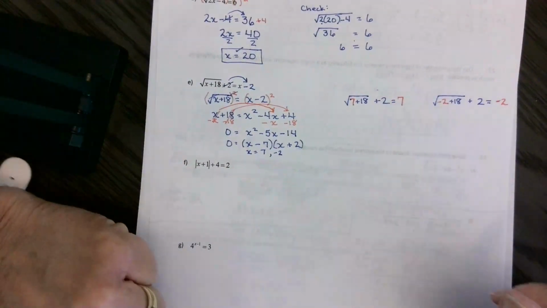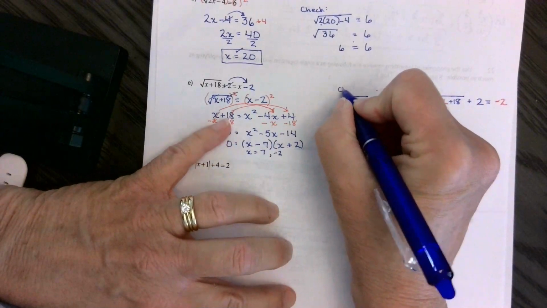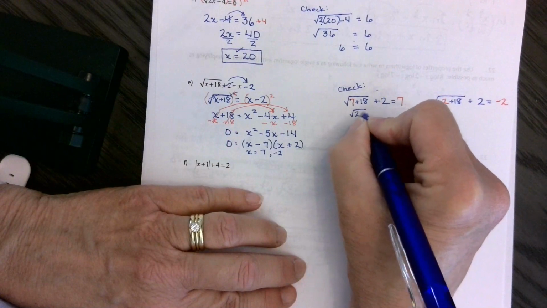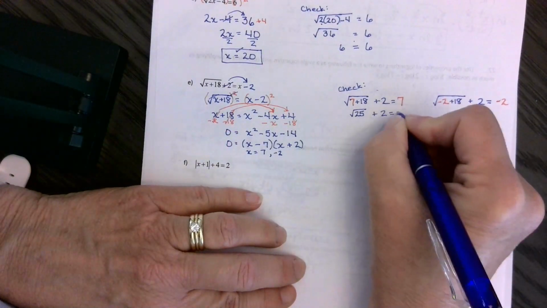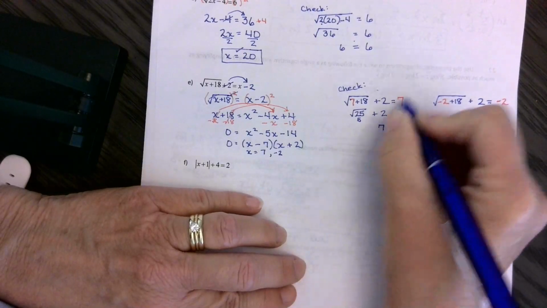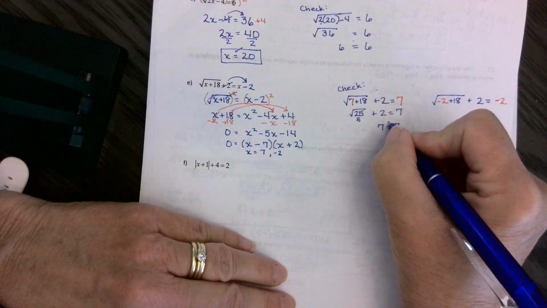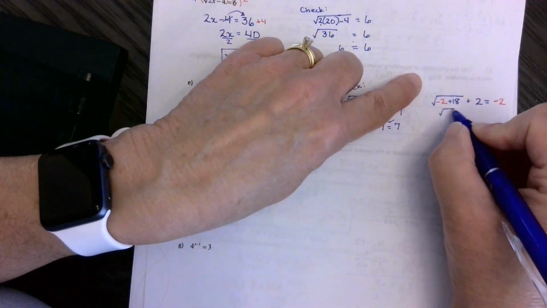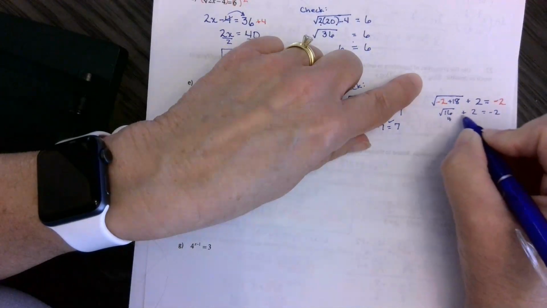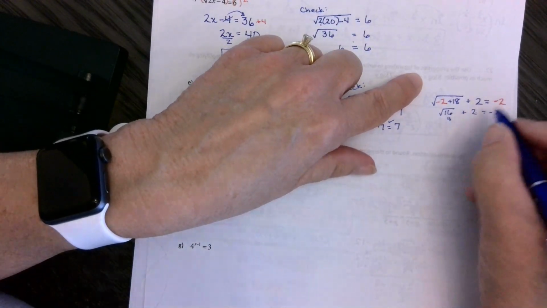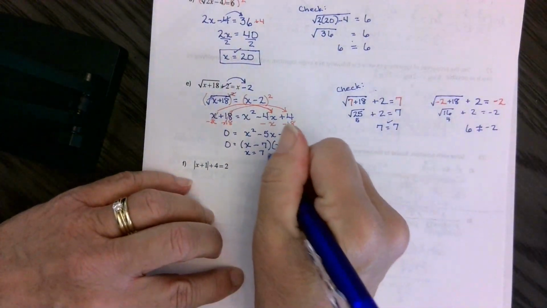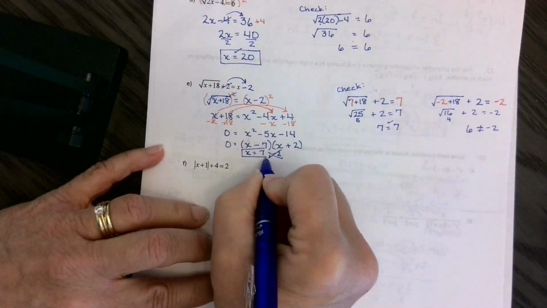If it checks, then both of them are good. All right, this gives me the square root of 25, which is 5. 5 plus 2 gives us 7. So the 7 checks, that one's good. Over here, I get the square root of 16. That gives me 4. Does 4 plus 2 give us -2? No, it gives us 6. 6 is not equal, so this one does not check, and I have to cross that one out. My only answer is 7.